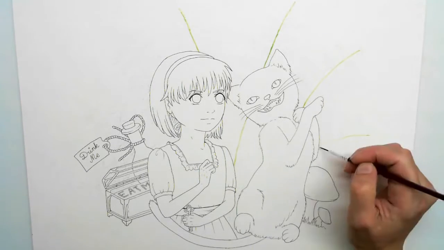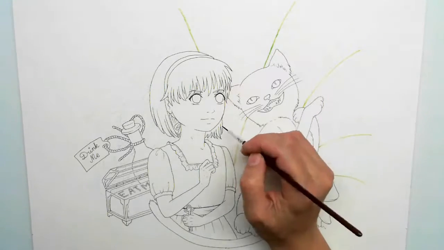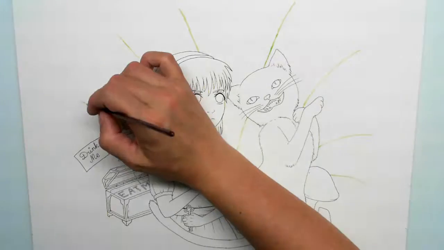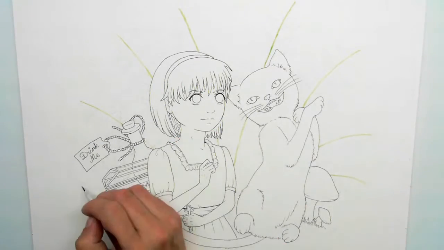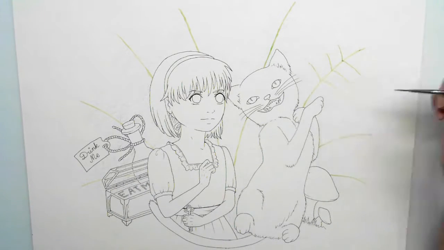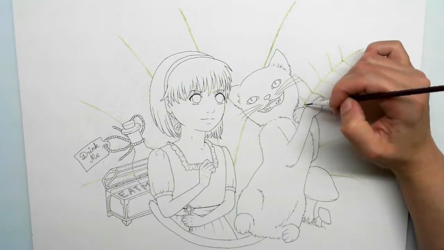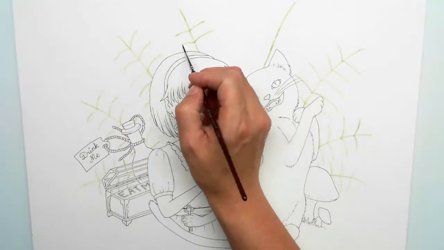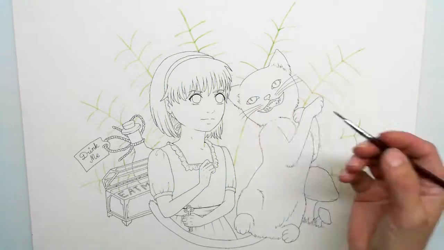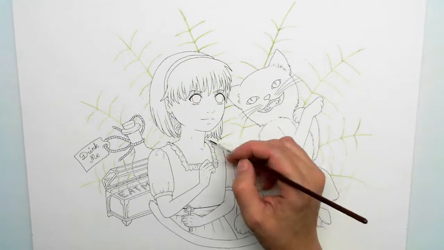What you see me working on is hopefully a first in a series of illustrations based on Alice's Adventures in Wonderland by Lewis Carroll. You can actually download the book for free from the Project Gutenberg website. They offer files for Nook and Kindle, and you can read it right off their website. I'll put the link in the description.